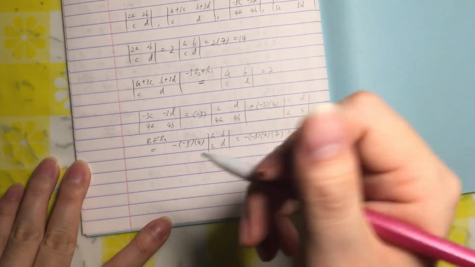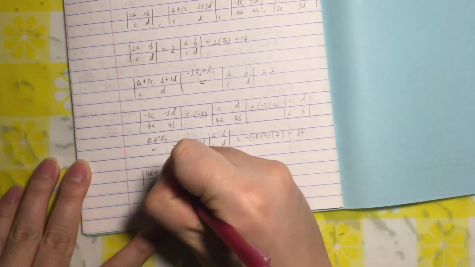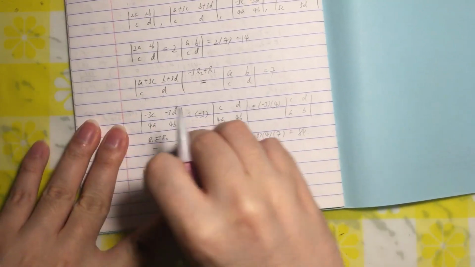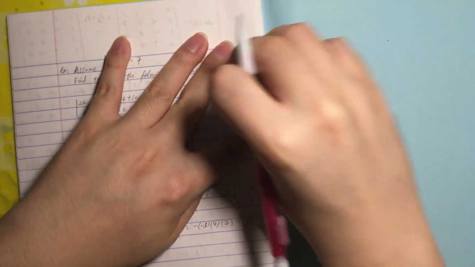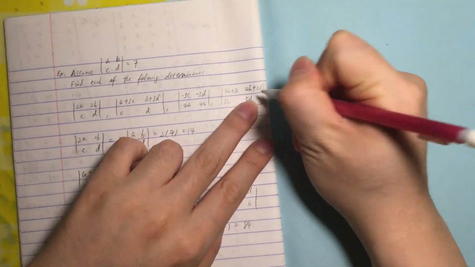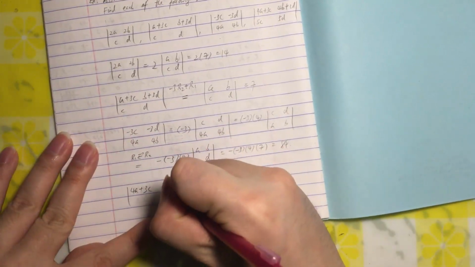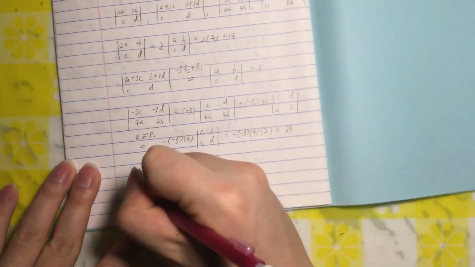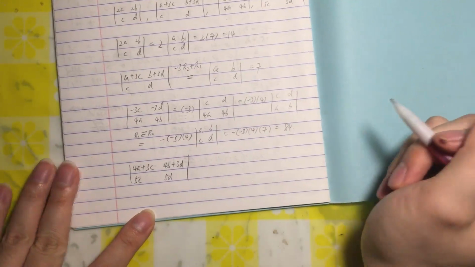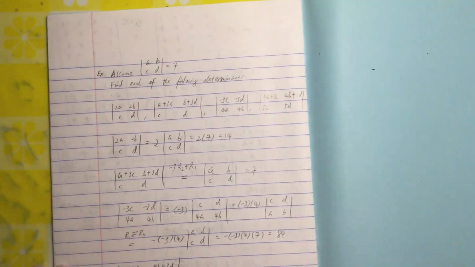Next, how can we find the determinant of the matrix with first row 4a plus 3c, 4b plus 3d, and second row 5c, 5d? That's a typo in the first row; it should be 4b plus 3d. What operations should we use to make this matrix look like this matrix here?